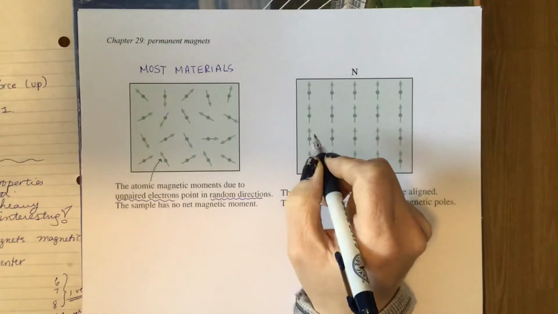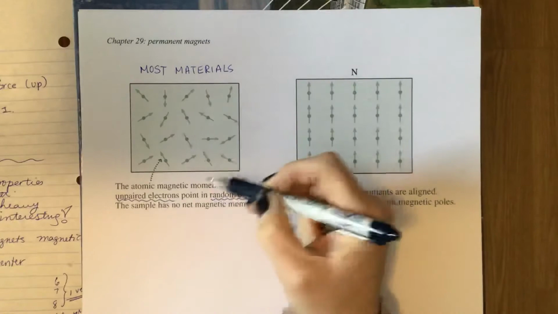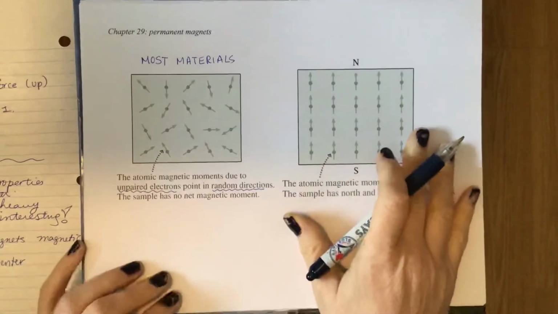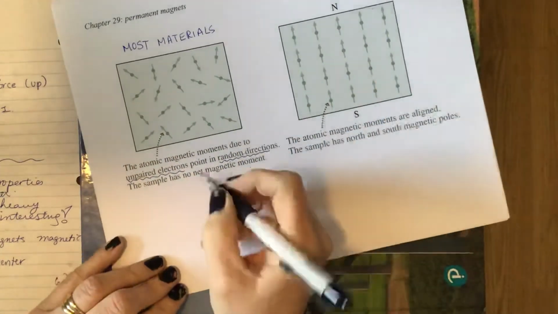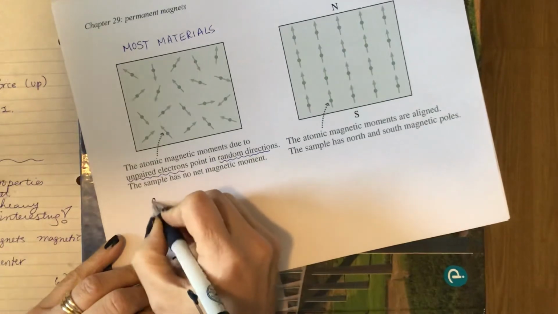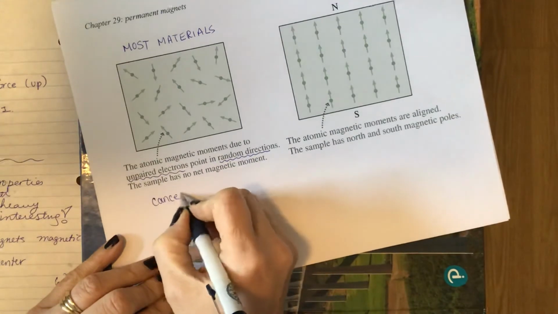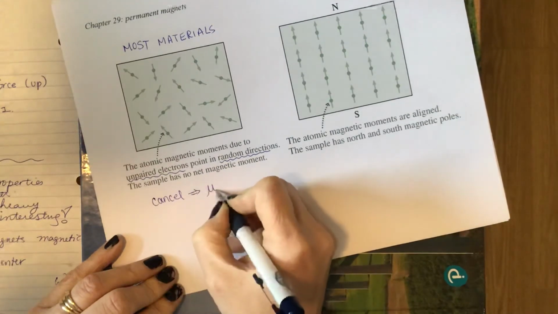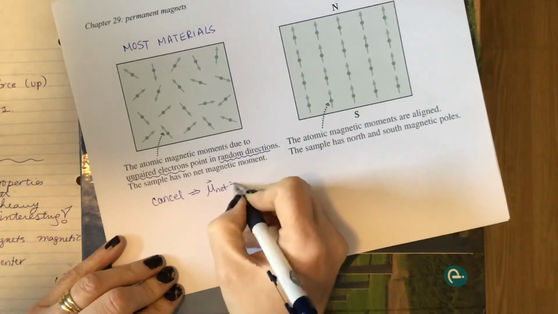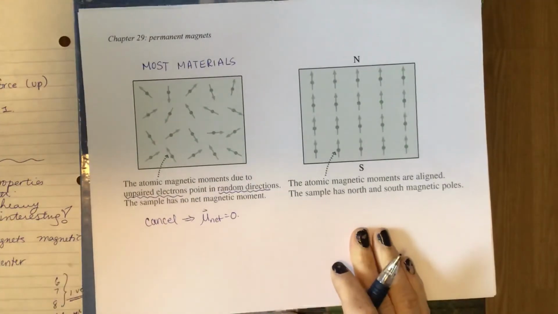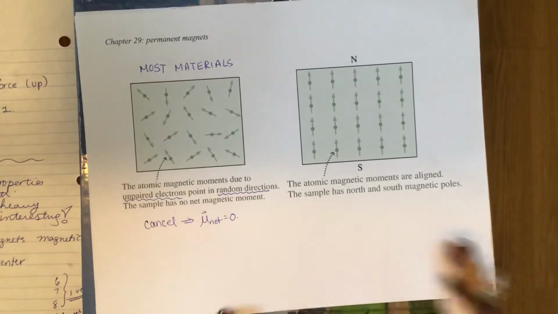That means that the net magnetic moment is the sum of all those individual magnetic moments. They sum up to be 0. So all those moments cancel. The net magnetic moment equals 0. So that's most of your things. Those are the things that are not magnetic.